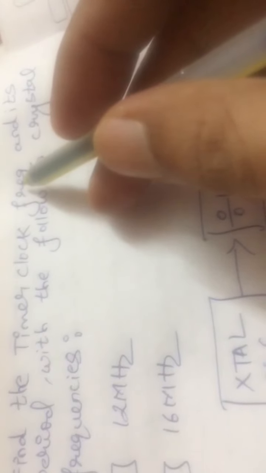And the next is one more question: find the timer clock frequency and its period with the following crystal frequencies. So we need to find out the timer clock frequency as well as the period, if the crystal frequency is 12 megahertz. We know the crystal frequency has to be given to a divide-by-12 circuit. So we need to divide that by 12, and I will get 1 megahertz in the case of 12 megahertz.